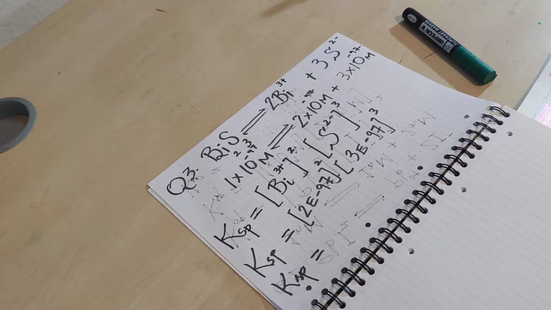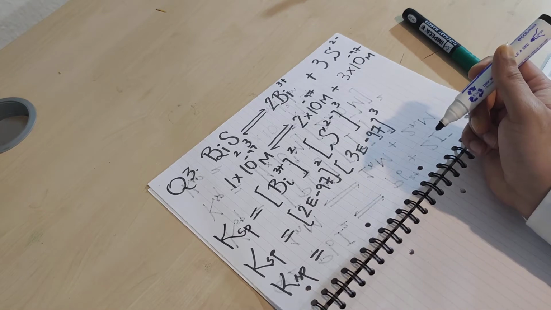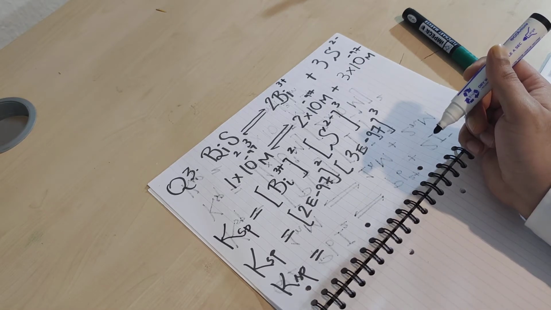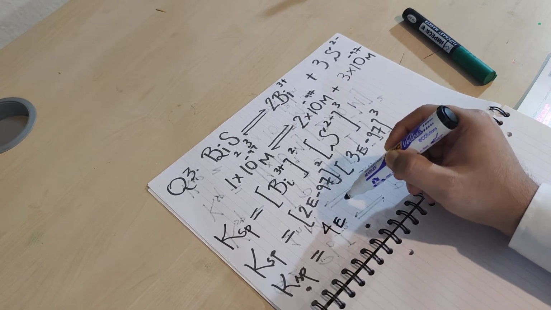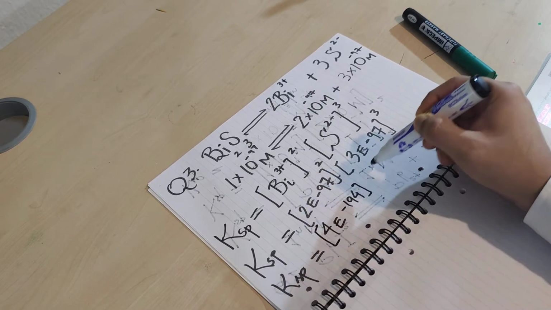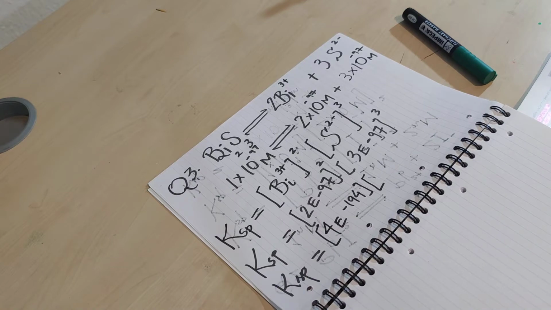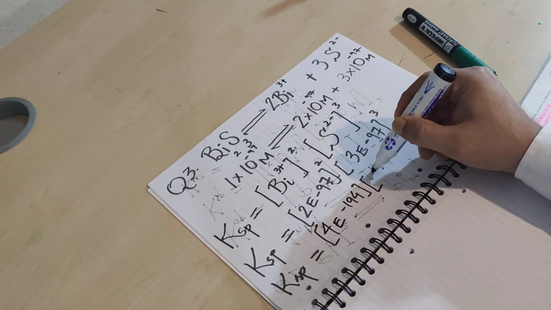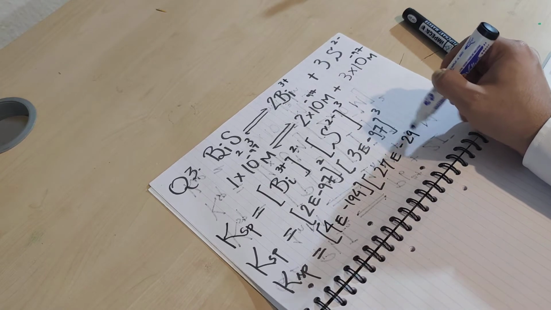Oh no, it's okay, so 4 exponent 194 and 3, so 27 exponent is 291.